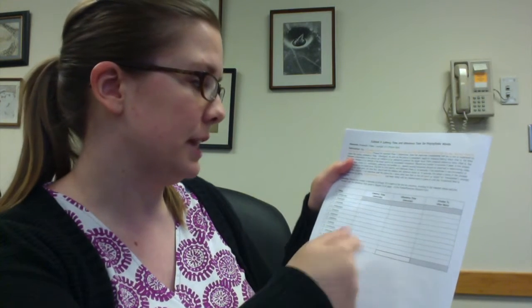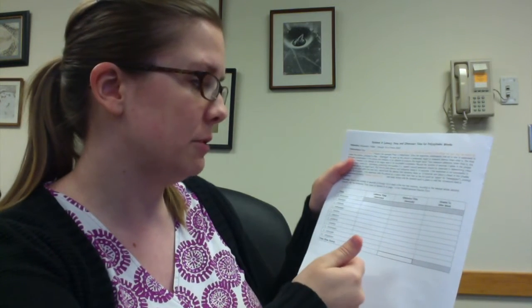And then the next one is subtest 4, latency time and utterance time for polysyllabic words. For scoring this, you're going to record the number of seconds, 0 through 10, in each of the two columns, rounded to the nearest whole second. And you'll transfer only the utterance time score to section 3 on page 1 of the examiner record form.